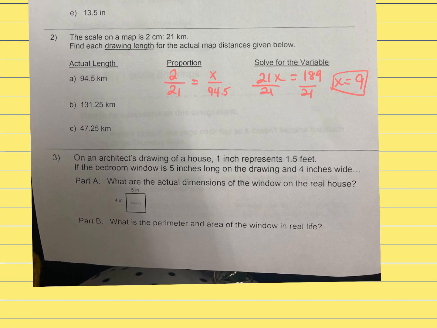Let's look at this one. Number 3. An architect's drawing of a house, 1 inch represents 1.5 feet.